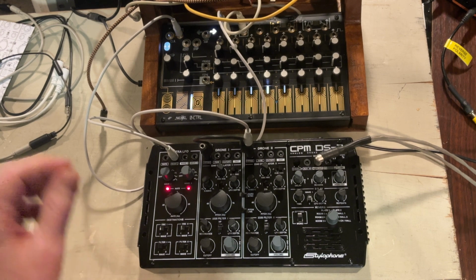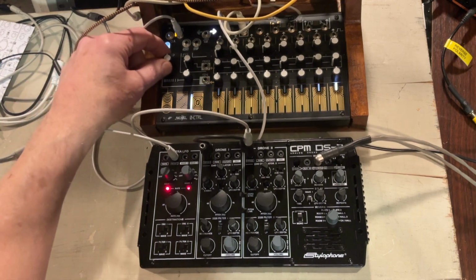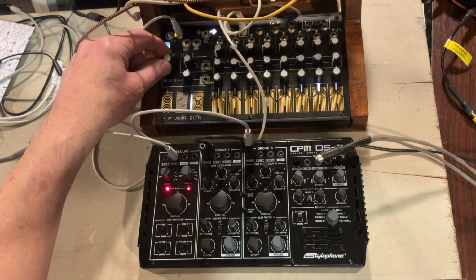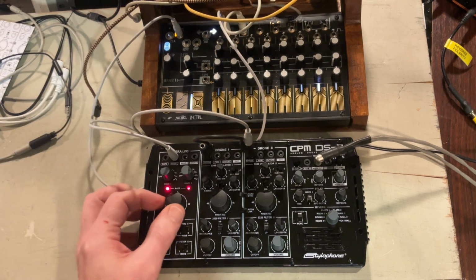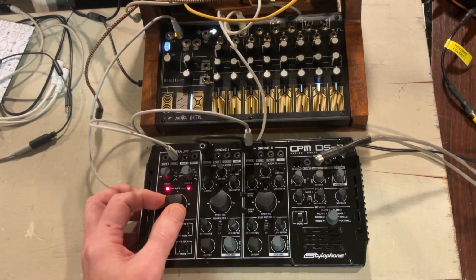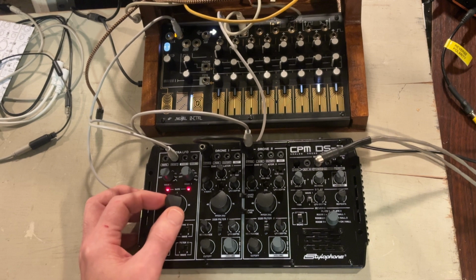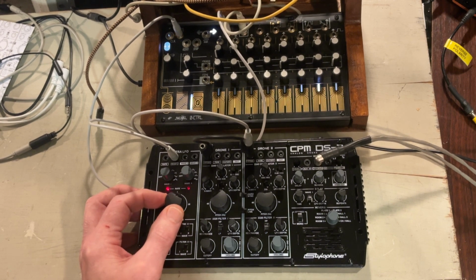So there's that. And let's go back up to where we were, sort of. And then, to have some fun, you can increase the frequency of the LFO, and you start getting different rhythmic effects.